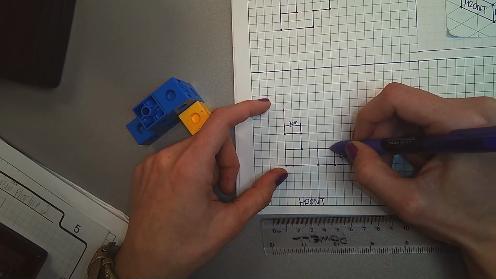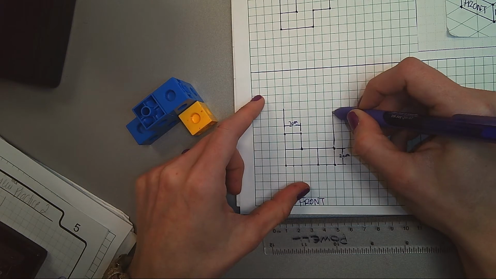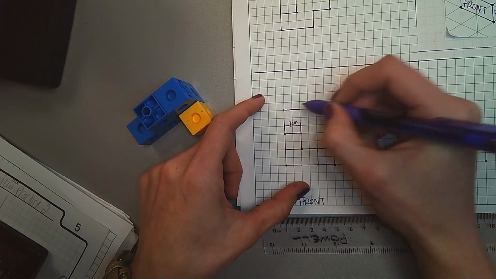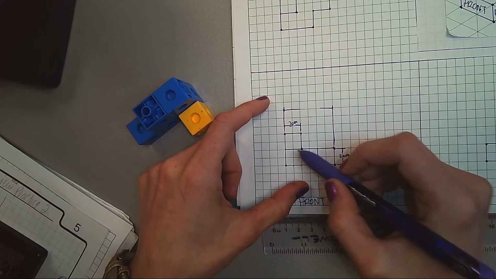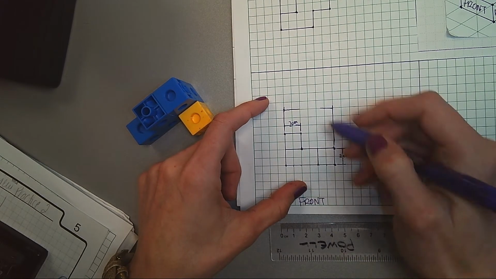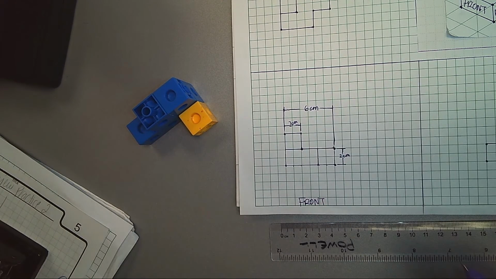From here to here, we need to know how wide this whole section is. So this should be 2, 4, 6 centimeters across. We're going to put 6 centimeters.